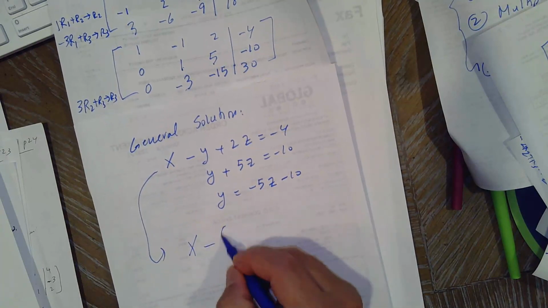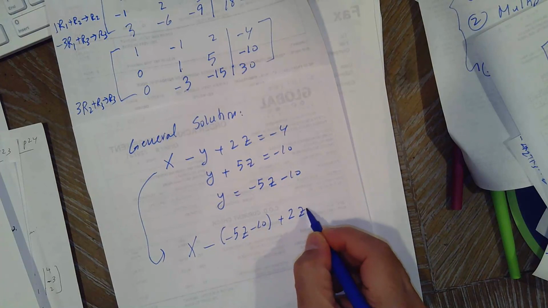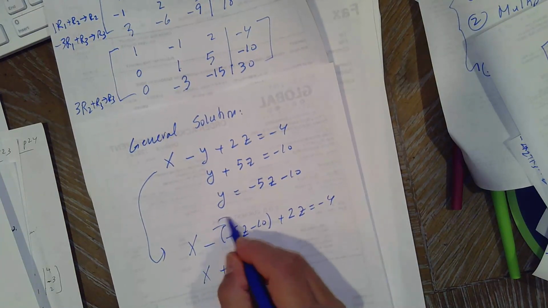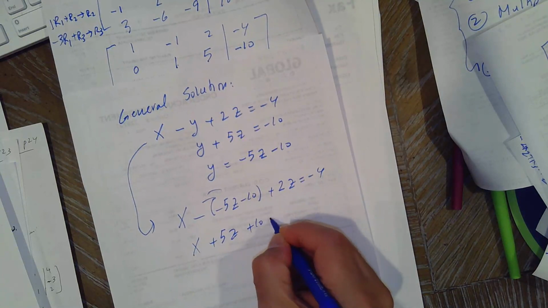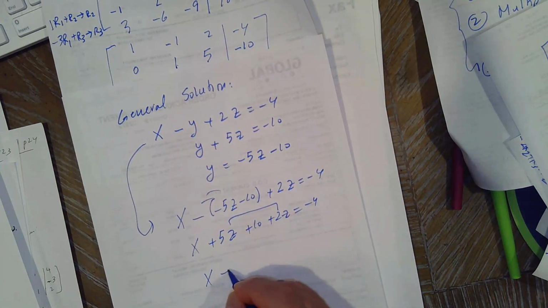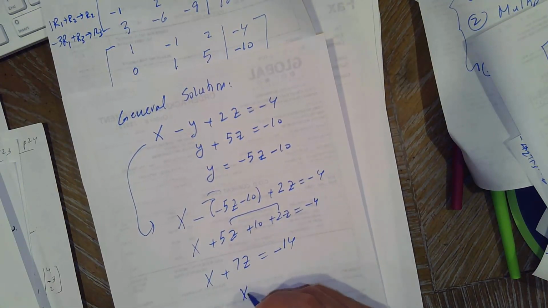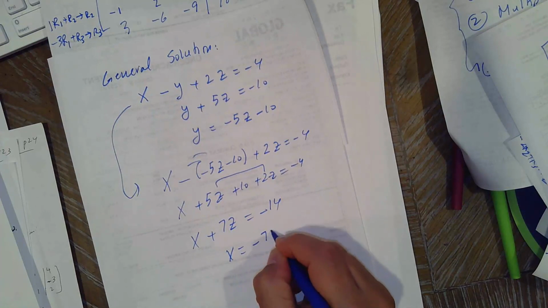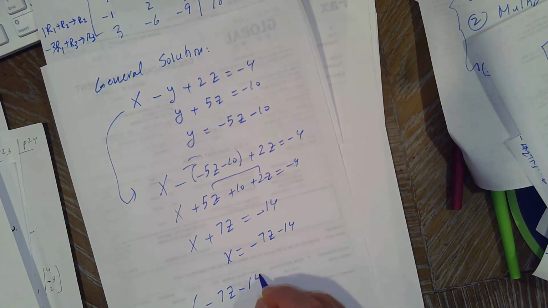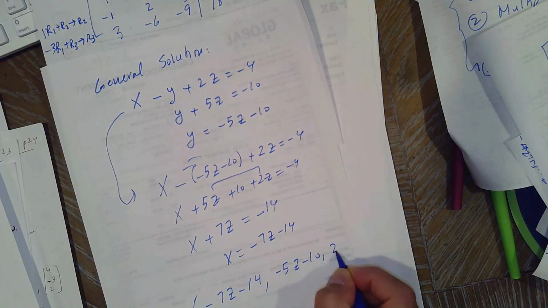So x minus negative 5z minus 10 plus 2z is negative 4. x plus 5z, if we distribute, plus 10 plus 2z is negative 4, so that's 7z. Negative 4 minus 10 is negative 14, so x is negative 7z minus 14. So the general solution: x is negative 7z minus 14, y is negative 5z minus 10, and z is c.